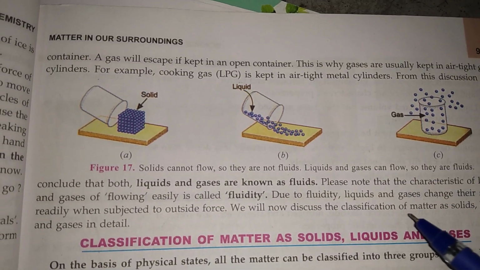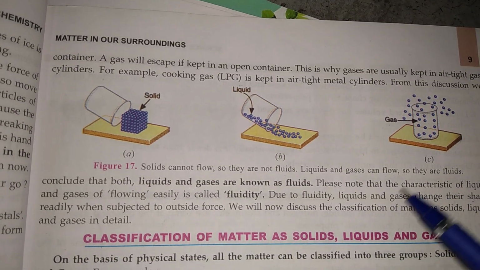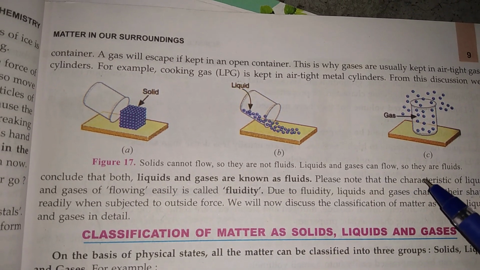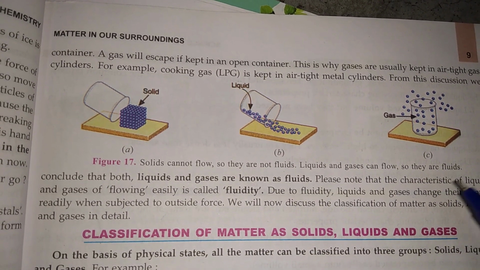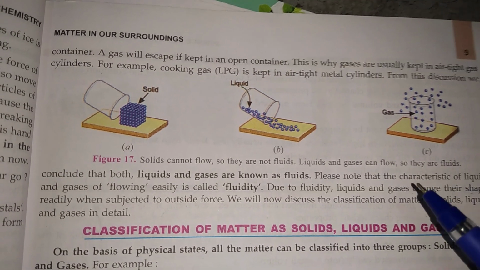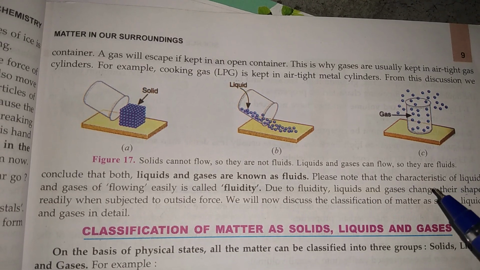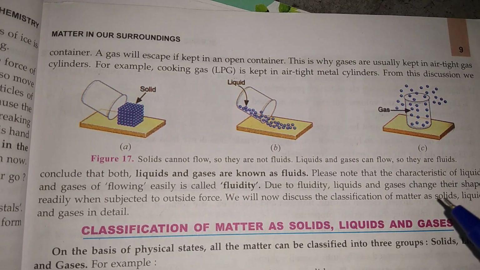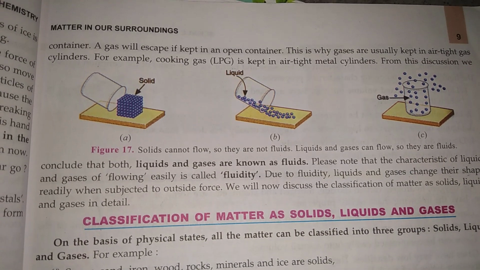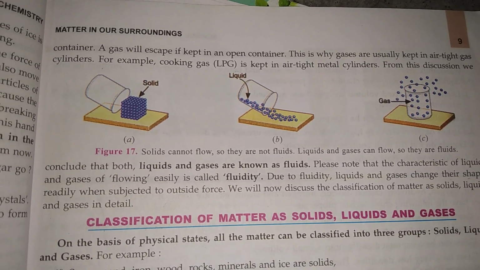Let's understand this with one example. Imagine we have 200 ml of liquid and I have given you a round shaped container and I have said to keep this liquid in that container. So you will notice that the liquid will take up the shape of that container.